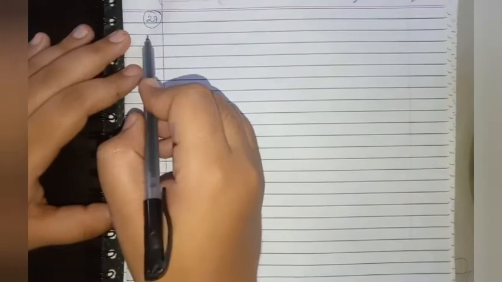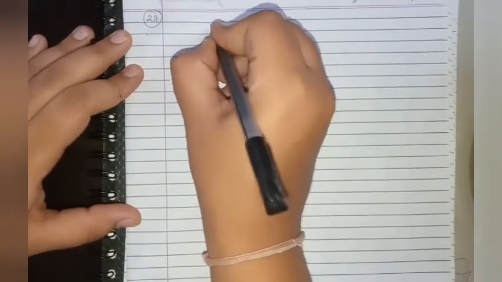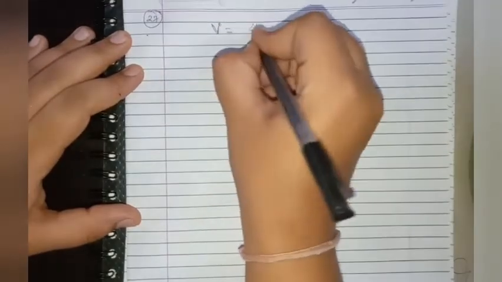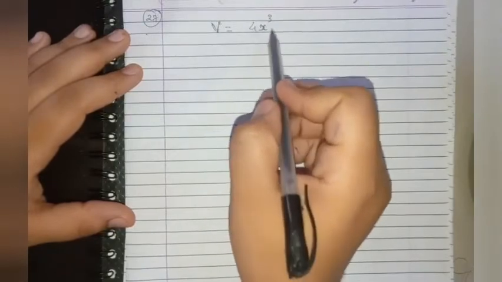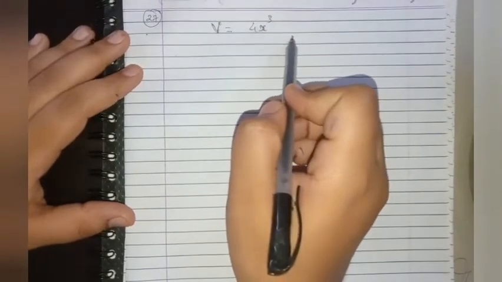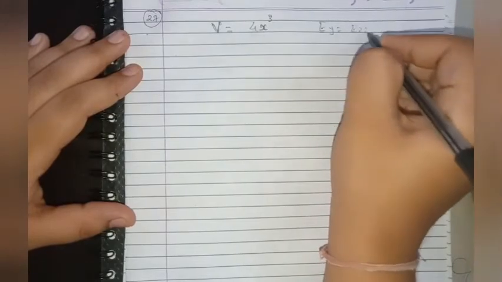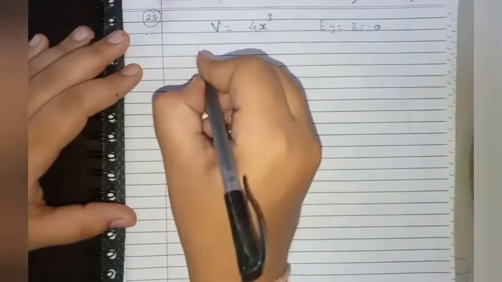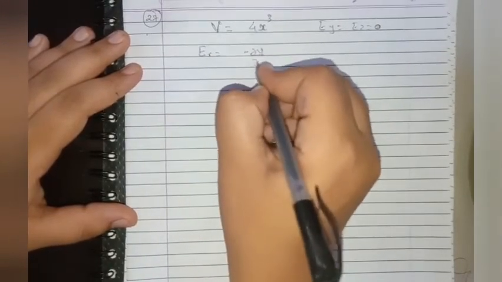In question number 27, the electrostatic potential at any point xyz is given by 4x cube. That means the potential is independent of the y component. So the electric field along y and along z will be 0. The electric field along the x-axis can be given as minus del V by del x i cap.